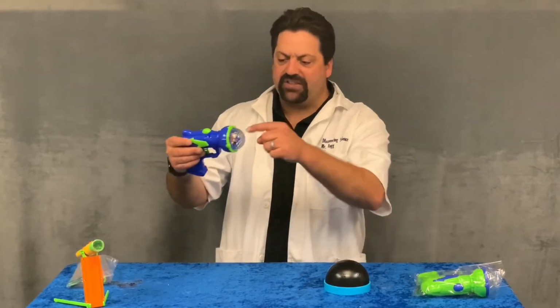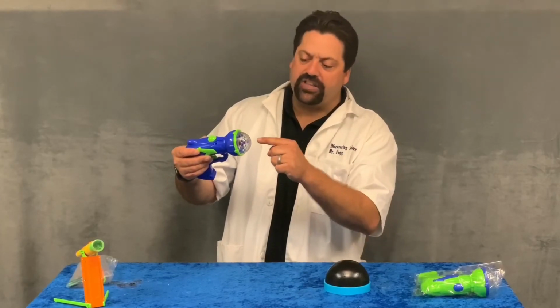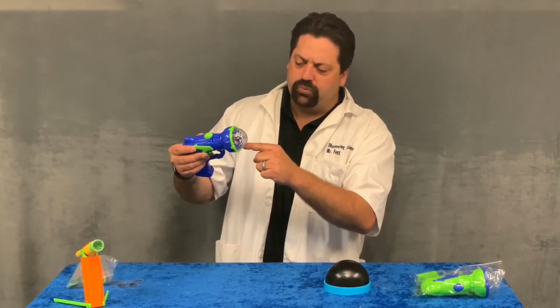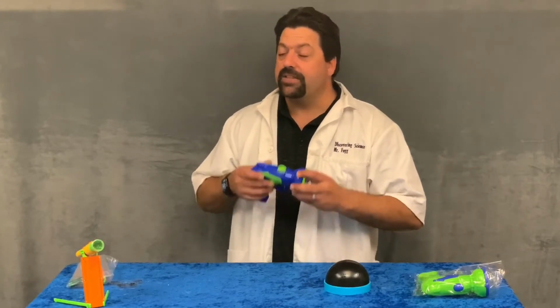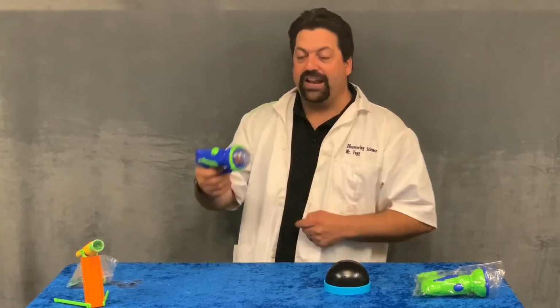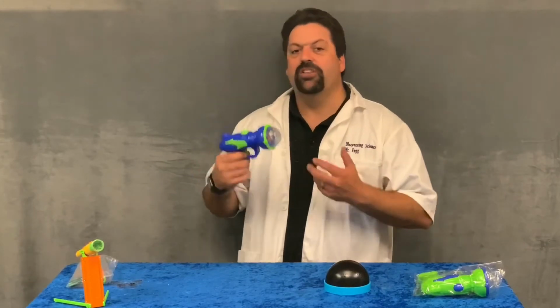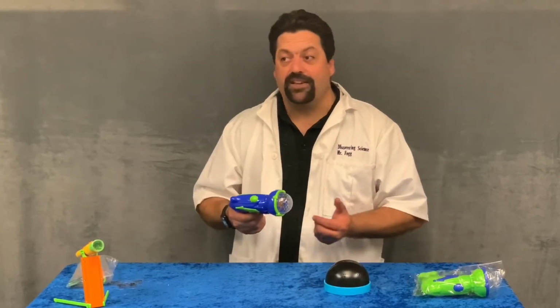Now what I have is a spinning motor inside, and there's a light, and the light is really bright with different colors, and then there's a lens over it that magnifies that light. So this is really exciting, and I'm gonna press this button right here, and I'm gonna step away and show you guys what it looks like when it refracts the colors of light.